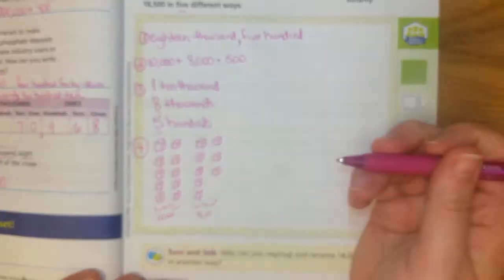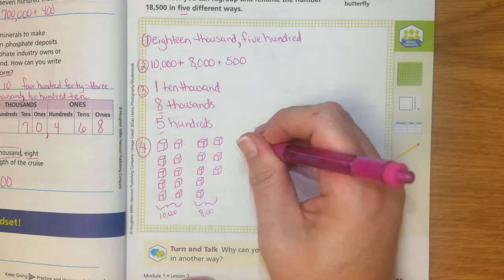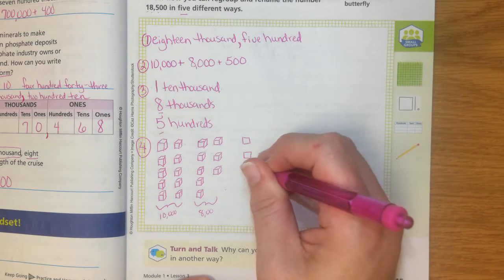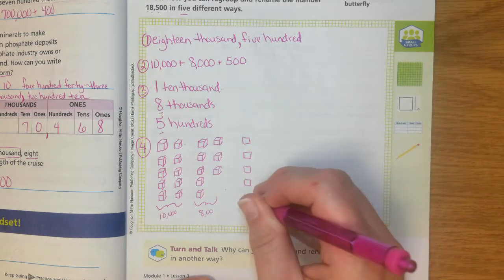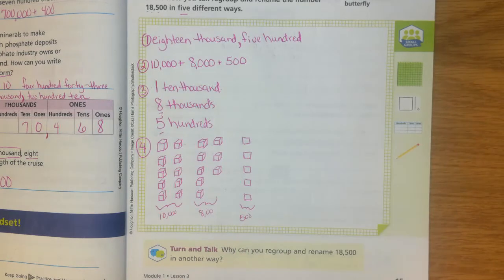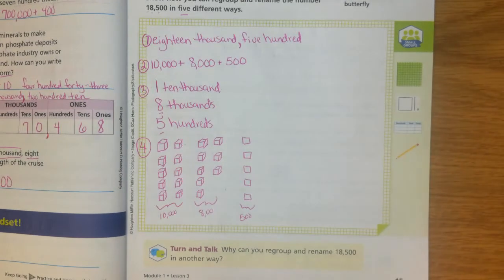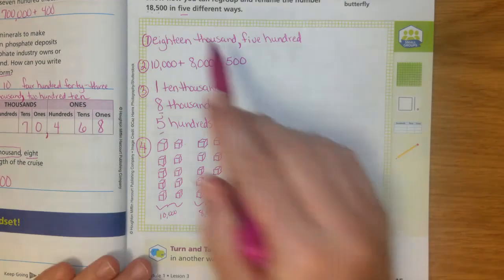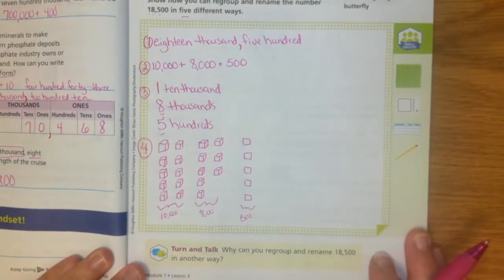And then I need 500 flats. And that equals my 500. So that's another way that I could describe or show the number 18,500.